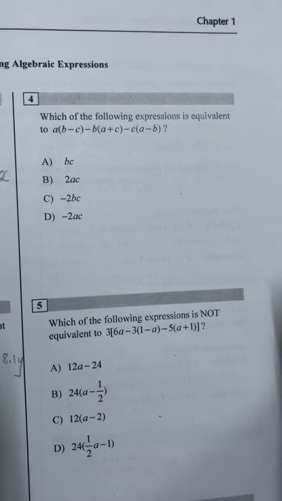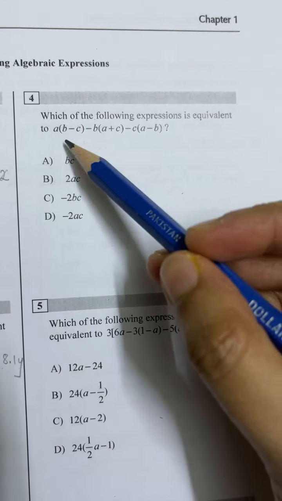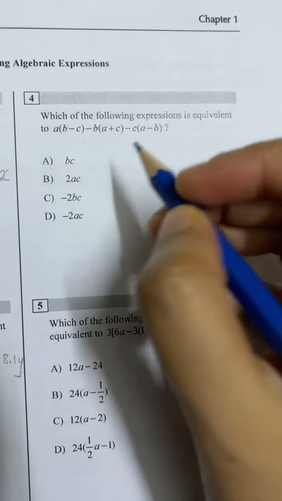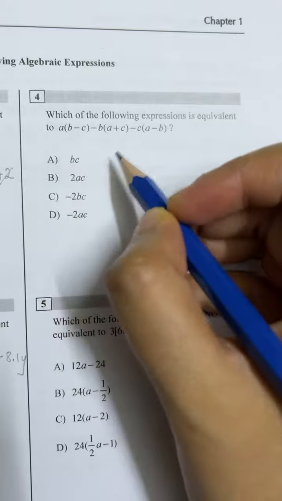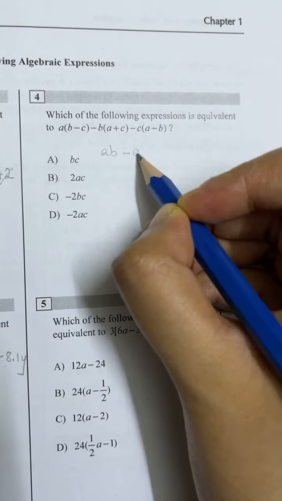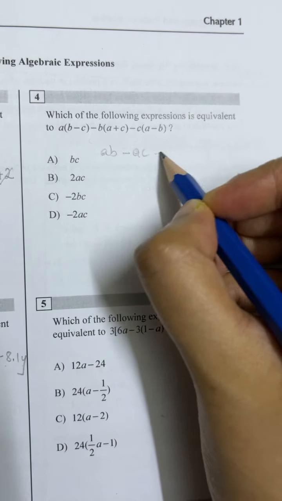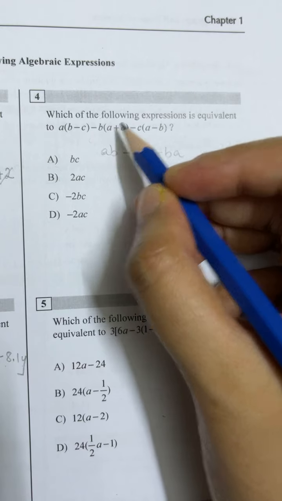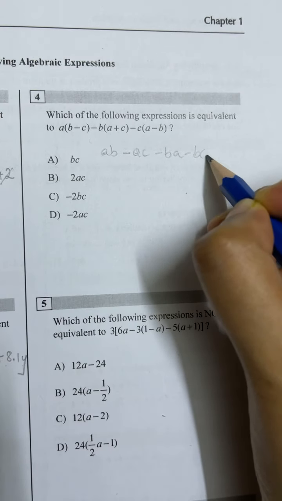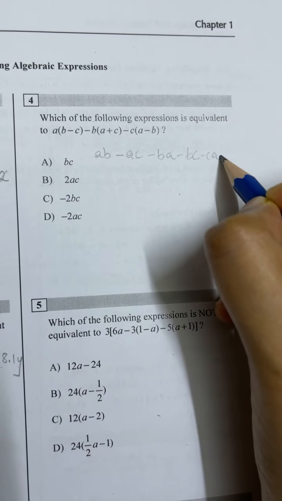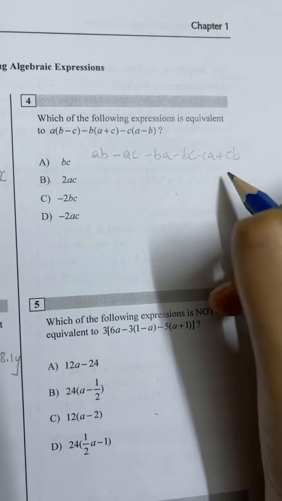Question number 4. Which of the following expression is equivalent to this? So let's just solve it out together. You can try it yourself by pausing the video. Alright, first is AB, then you have minus AC, then you have minus BA or AB, you can write it, minus into plus minus BC, minus CA, minus into minus plus CB.